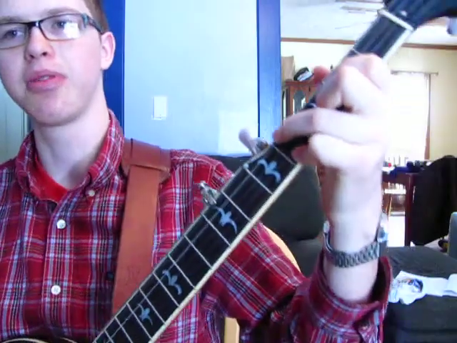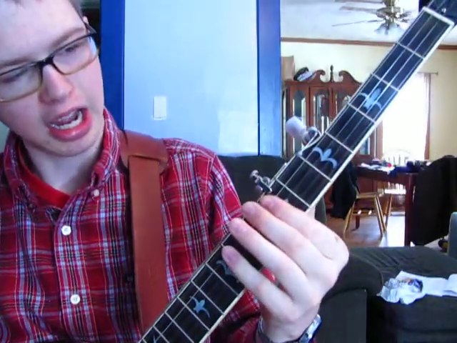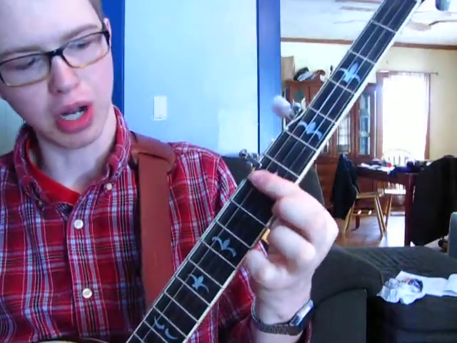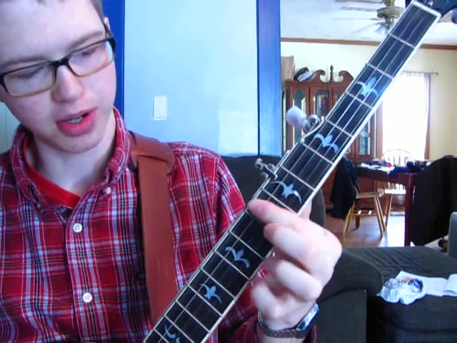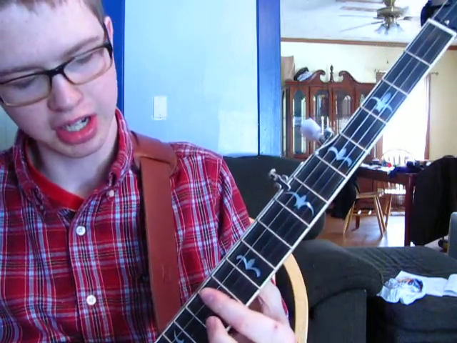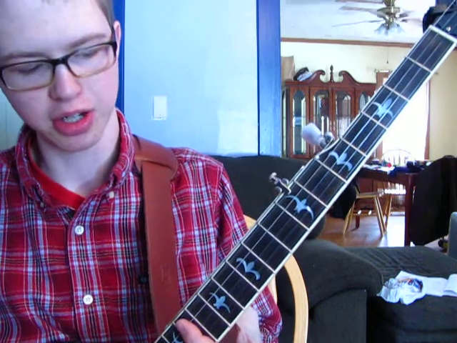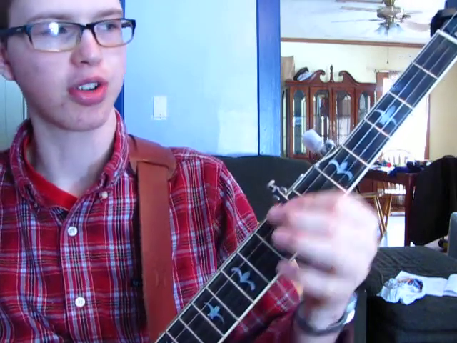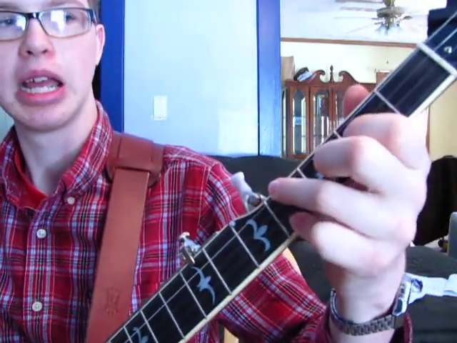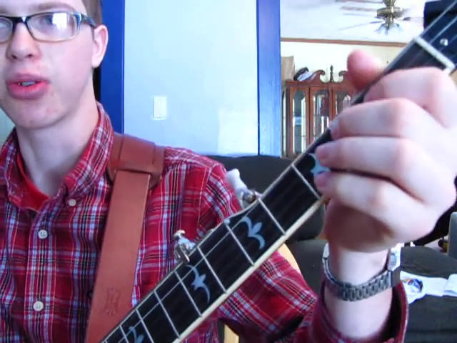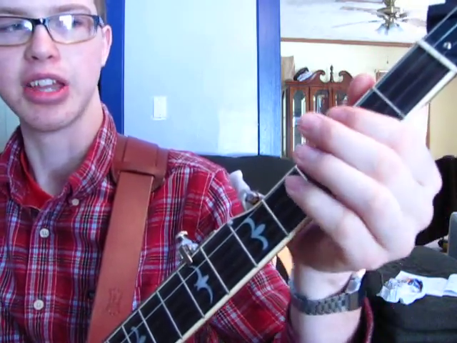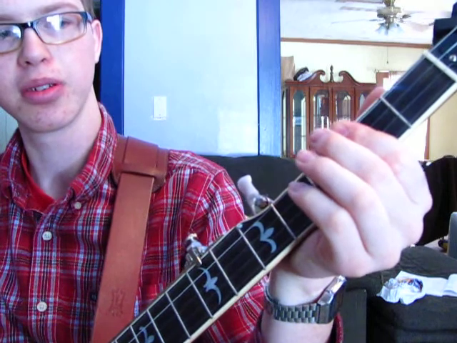Which is where you have your D at the 7th fret. You go up 5 frets, so 1, 2, 3, 4, 5, which is G. You go up 2 more, that's your A. So D is your 1st chord, G is your 2nd chord, and then A would be your highest chord.